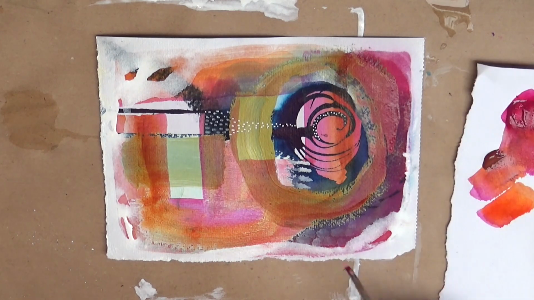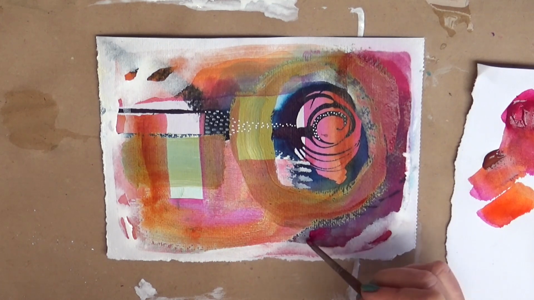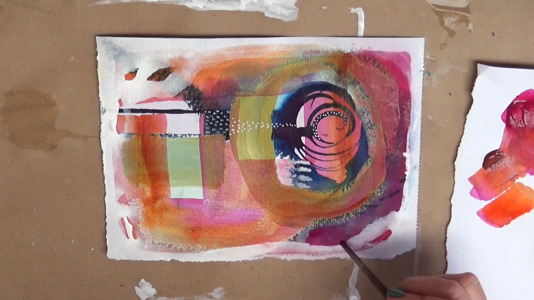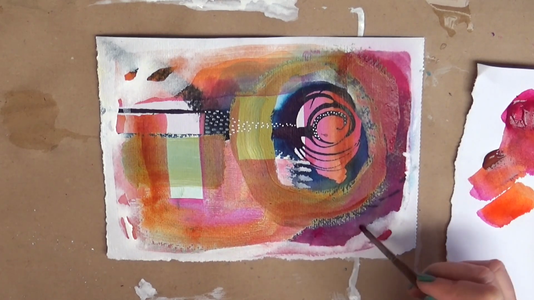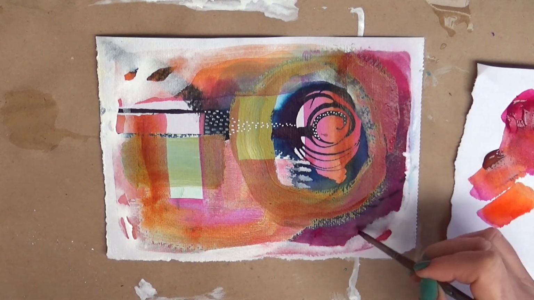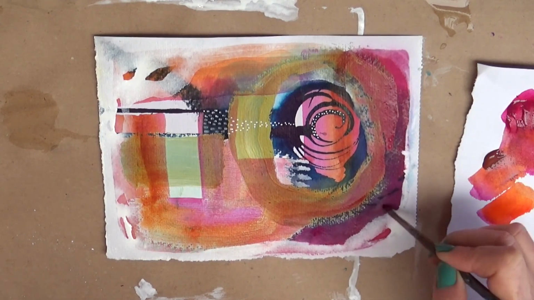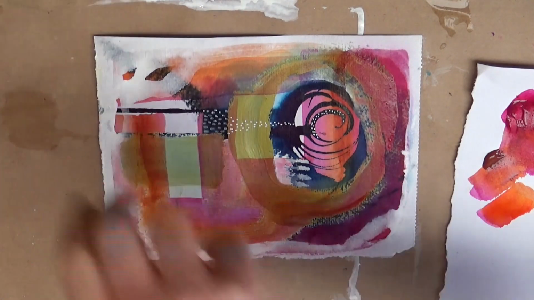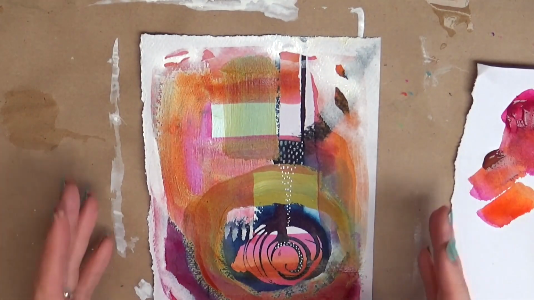Let's try it. Why not? Let's just bring a little bit more magenta over the top and see how the addition of a little pink will work. Yeah, I think that's working quite beautifully. So let's put this one aside, and very, very happy with where that's at.